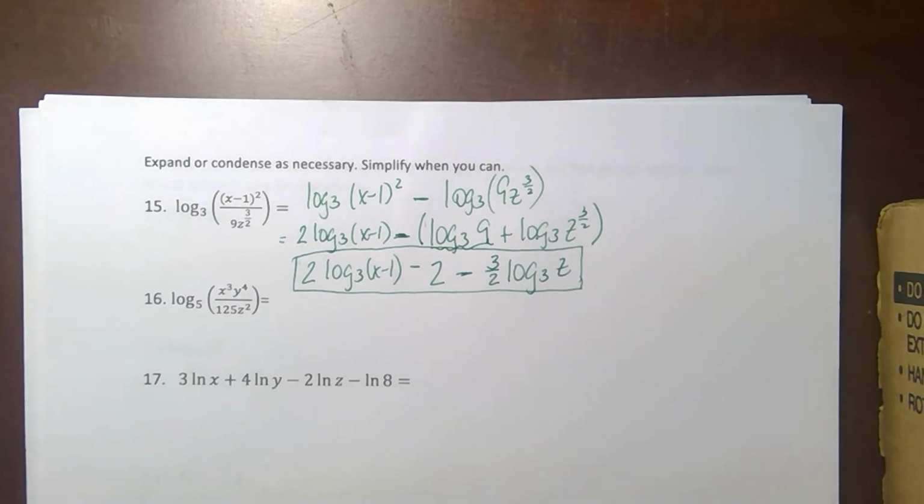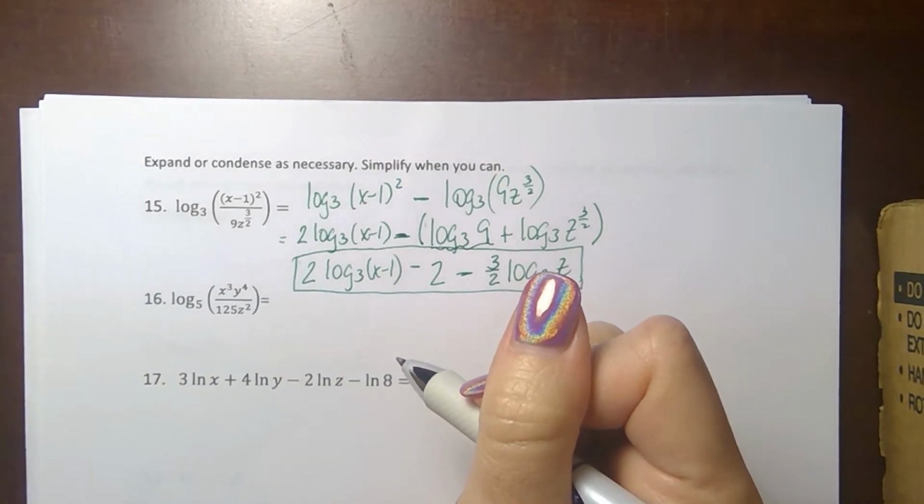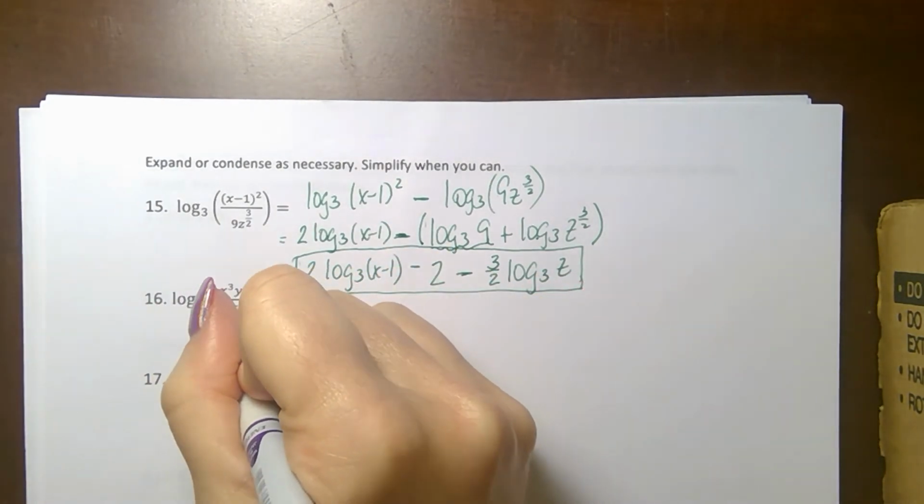Okay, you guys do the next one. I'm going to just give you the result of it. I'm not going to show you the in-between step.